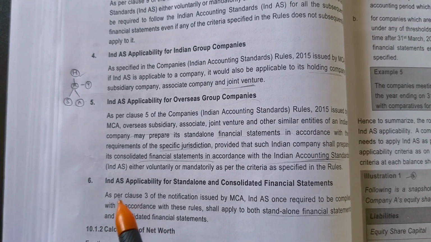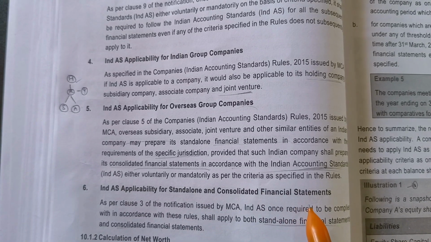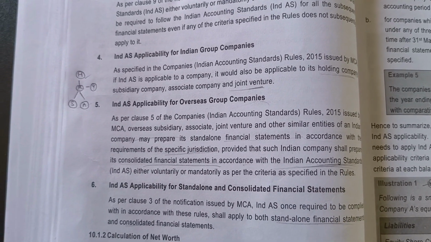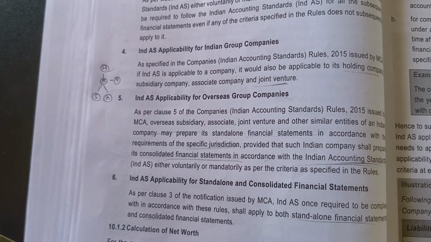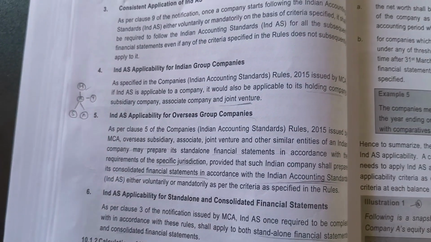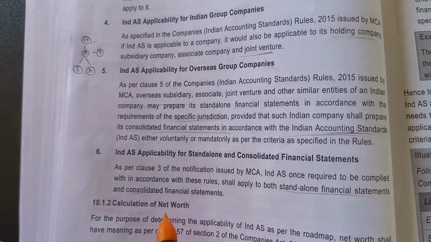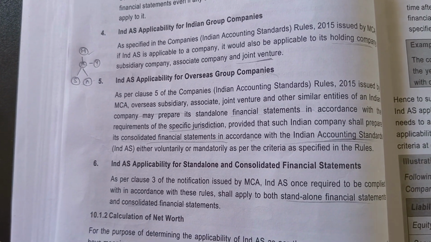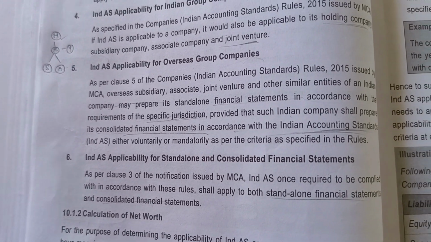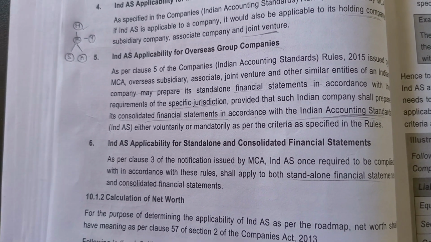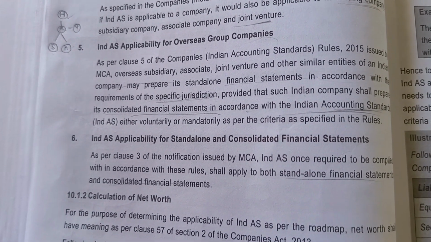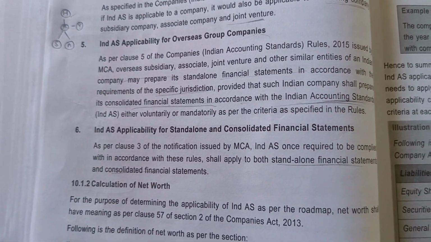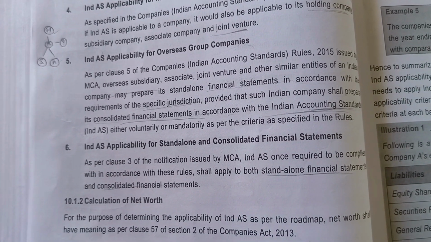Got it? So we'll come to the sixth point: Ind AS applicability for standalone and consolidated financial statements. Once Ind AS is required to be complied with, if a company needs to comply with Ind AS, both its standalone and consolidated financial statements must be prepared in accordance with Ind AS only. So, for example, if a company is a part of Ind AS applicability, it has to prepare both, standalone and consolidated, in accordance with Ind AS only. Okay.